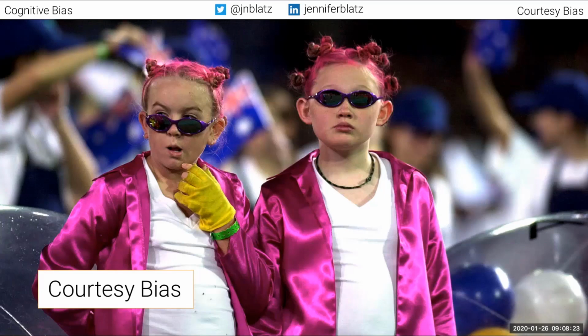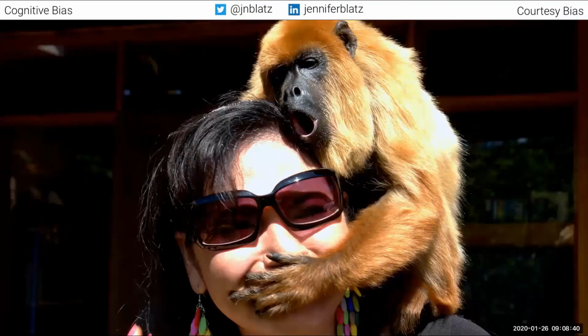It makes sense that you might not want to speak your true thoughts in front of others, right? You don't want to be embarrassed by saying the wrong thing. Like it or not, we're social beings and we do want to fit in. And sometimes we do this by keeping our mouth shut until we feel safe to speak. So how do we exhibit social courtesy bias? Well, it's simply we wait for someone else to speak first before we say anything.